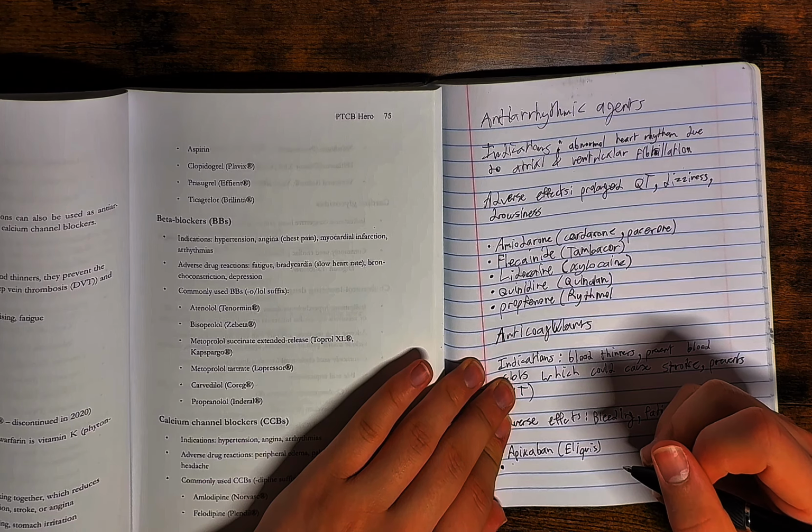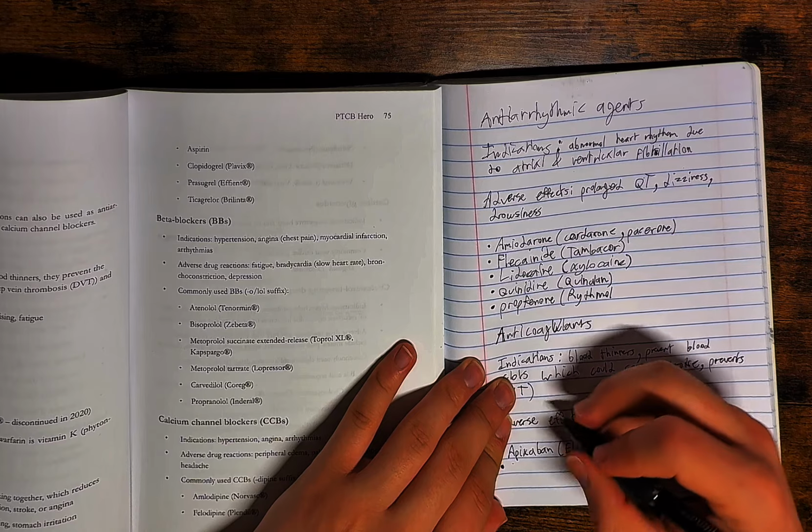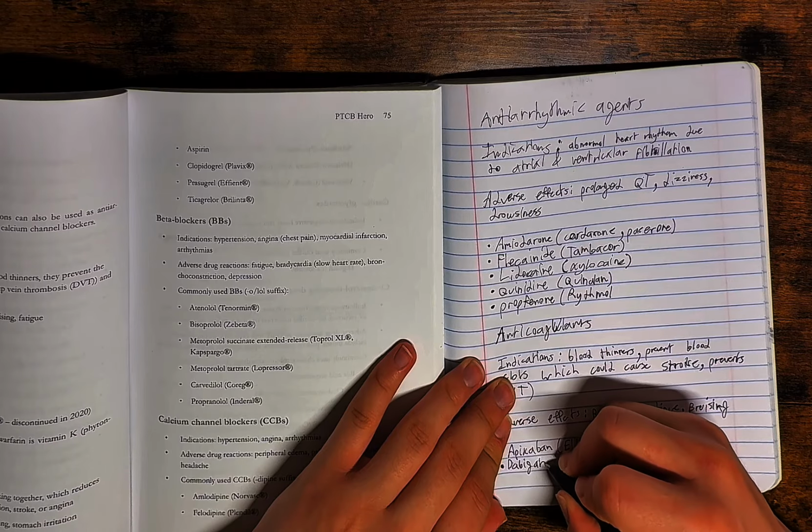What's the next one? What was the next one? I don't remember. The next one was. Oh, the Dabby one. Dabigatran.